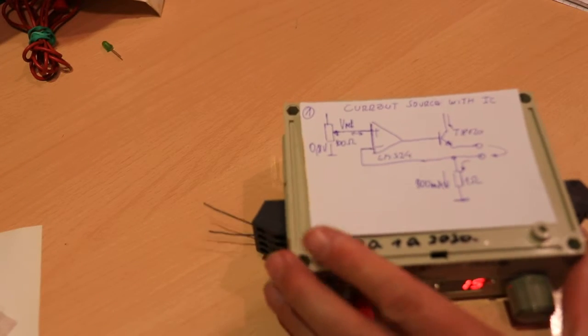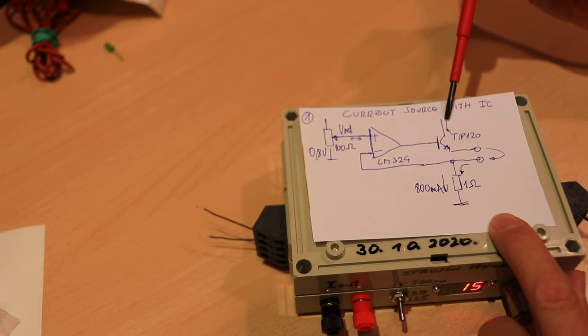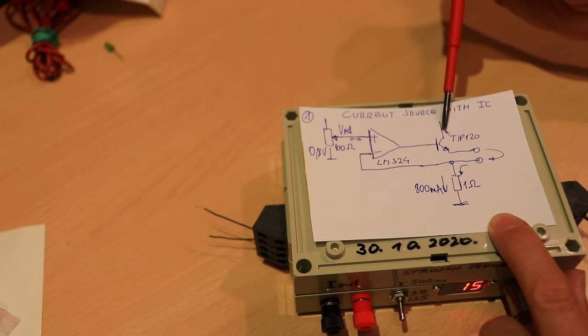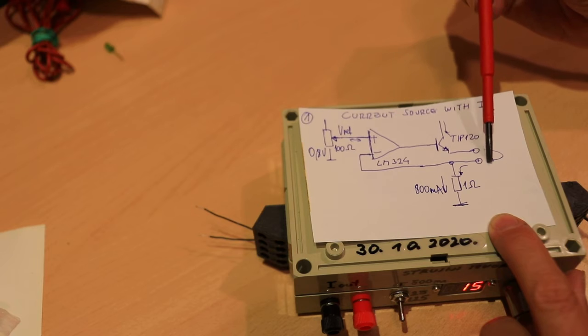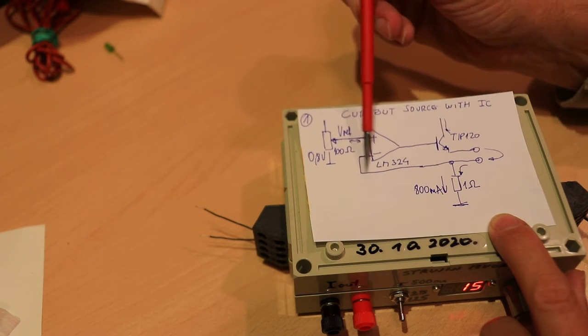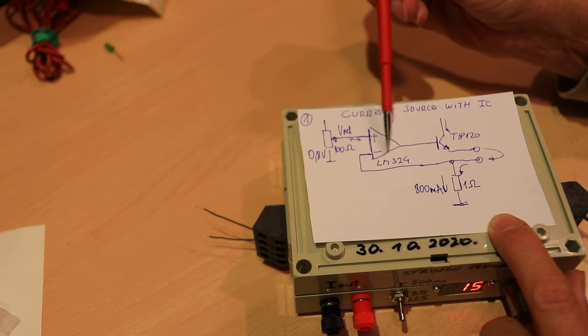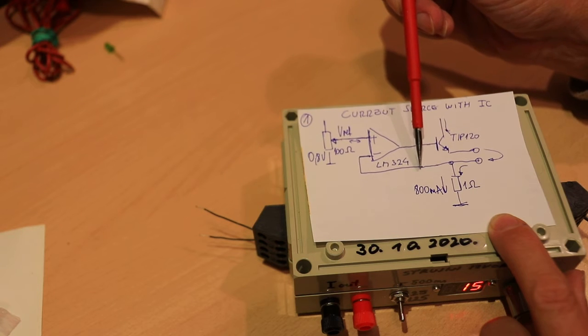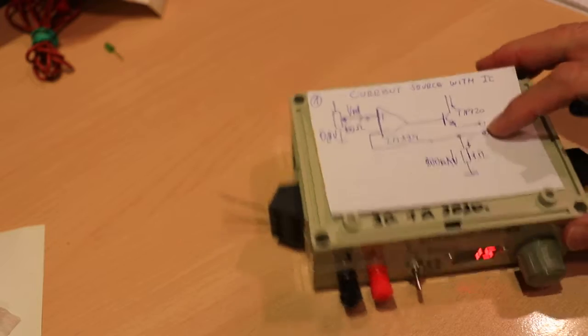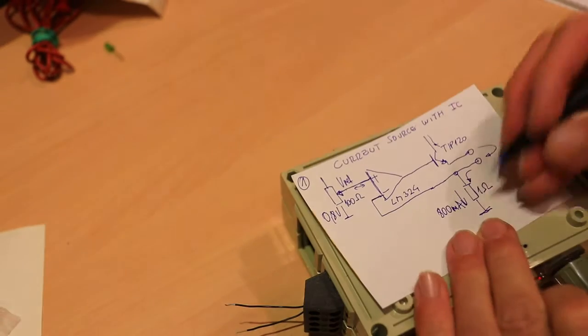As you can see, the current flows from collector, through emitter controlled by IC, through output terminals, and through this resistor. Here is high impedance input to operational amplifier. No current can flow here. So if my instrument, this display is connected here.